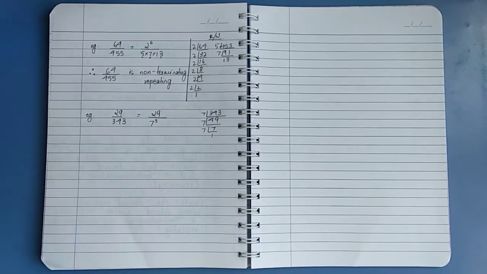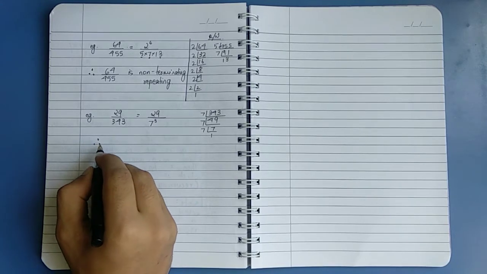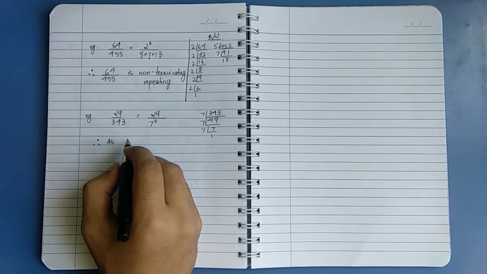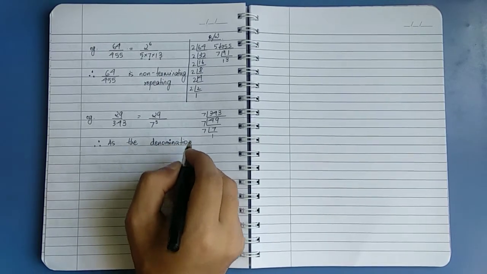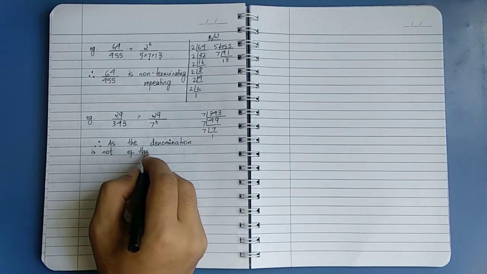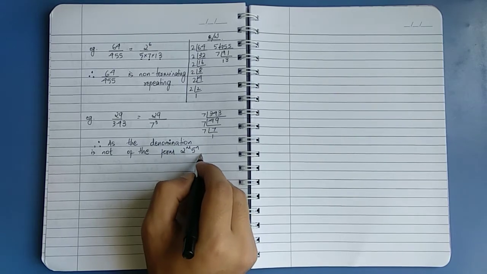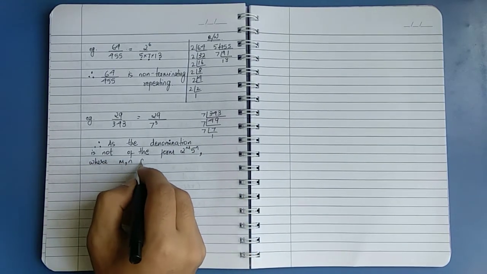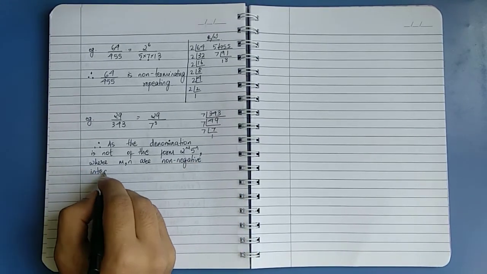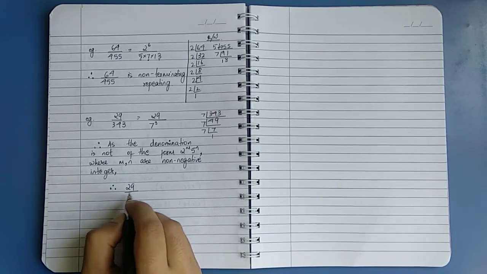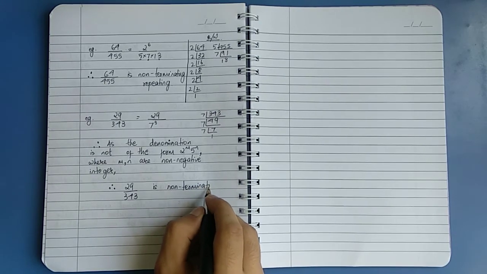Now in the denominator we have powers of 7. Since there is no 2 or 5 and there is the presence of a number other than 2 or 5, it will be better if you mention the statement: as the denominator is not of the form 2 to the power m, 5 to the power n, where m, n are non-negative integers, therefore 29 by 343 is non-terminating repeating.